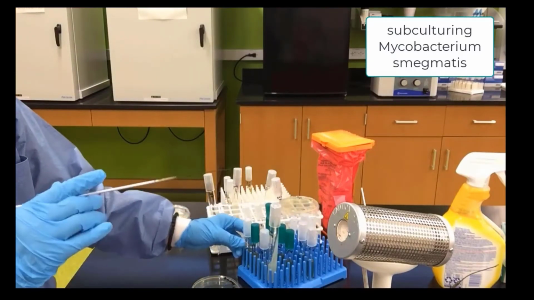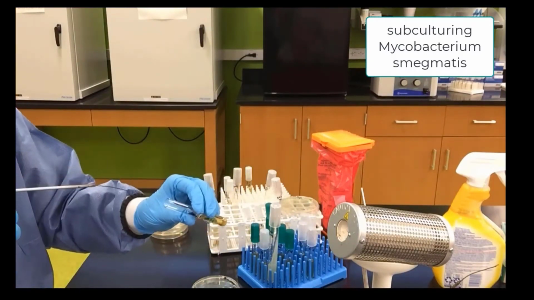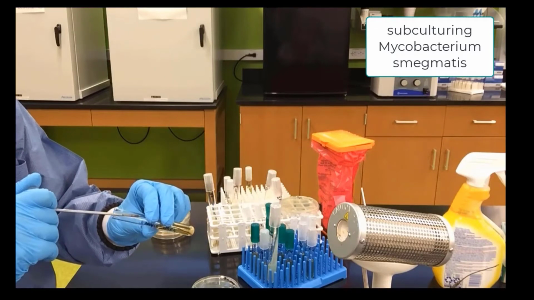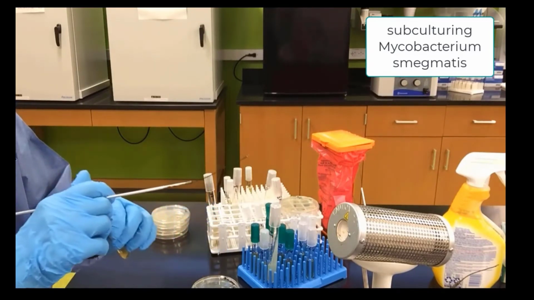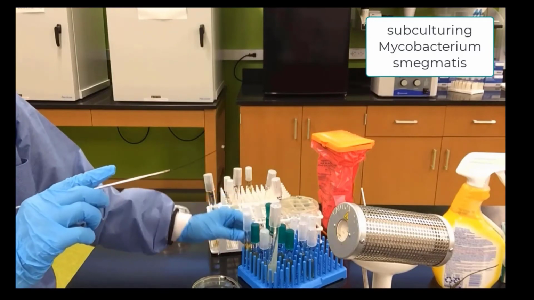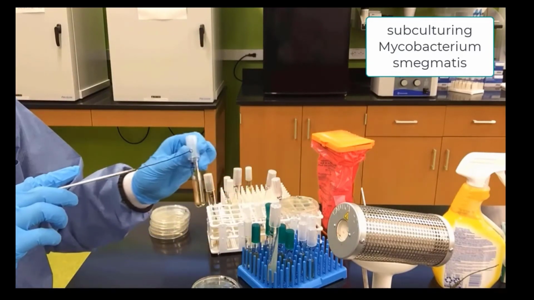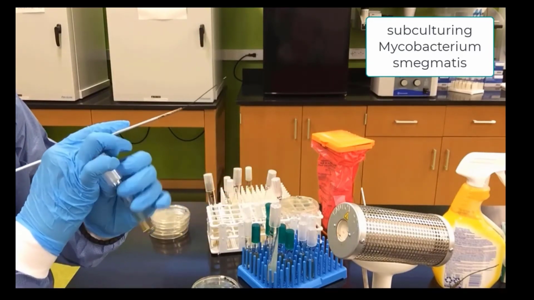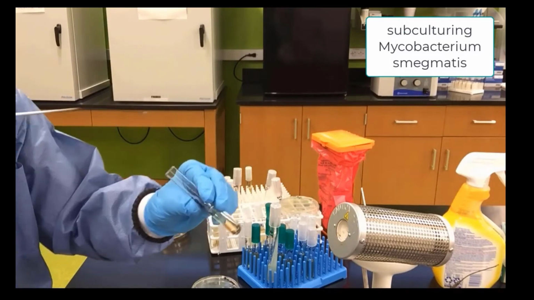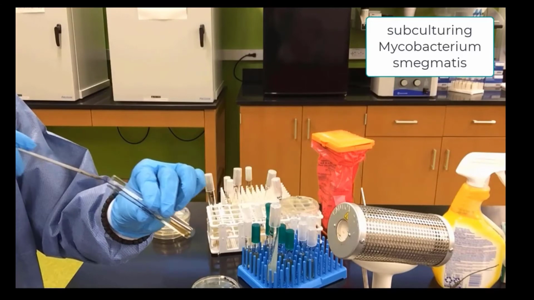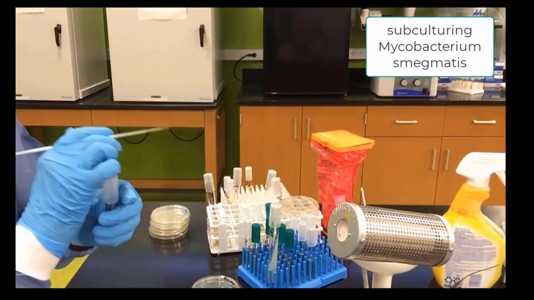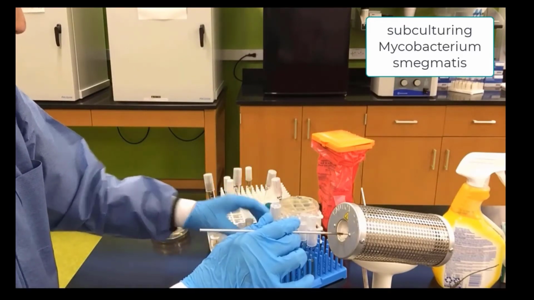We will pick up a loop that has been sterilized and cooled, go to the bottom of the Mycobacterium smegmatis culture, pick up our liquid, go in and swirl around. So now we have subcultured Mycobacterium into this liquid.